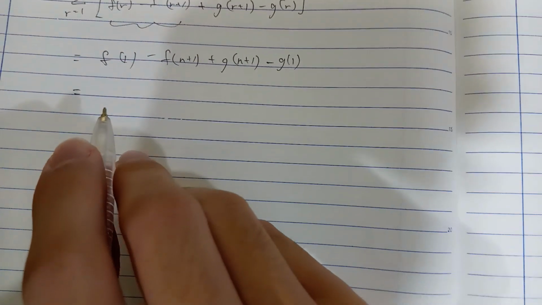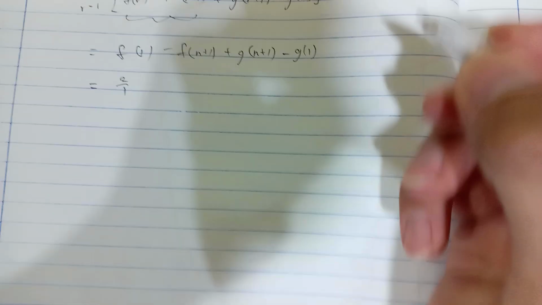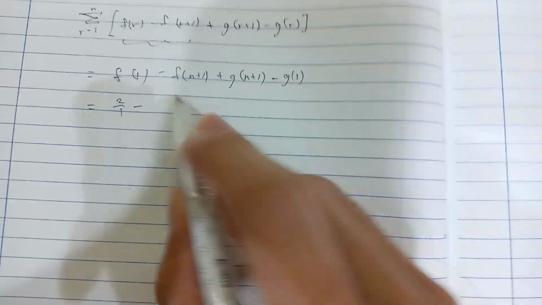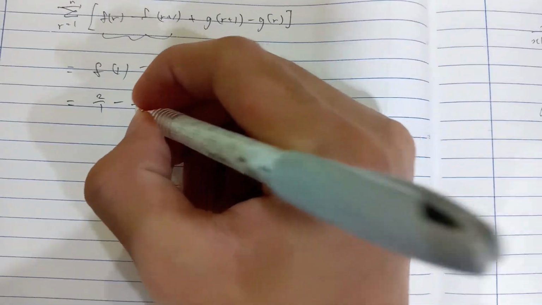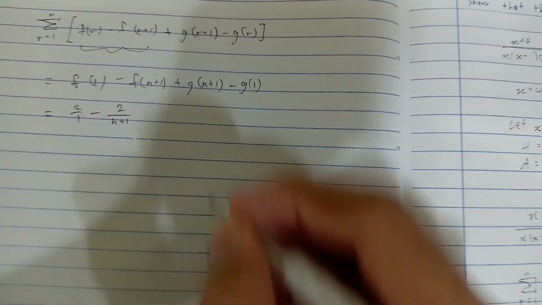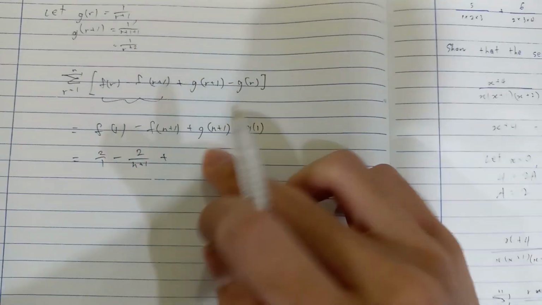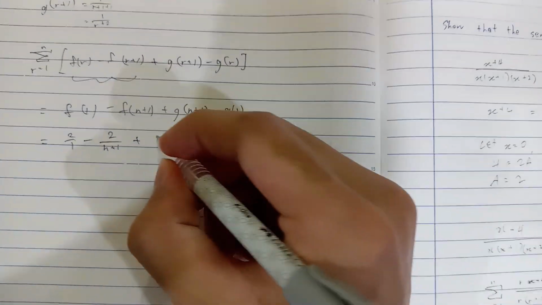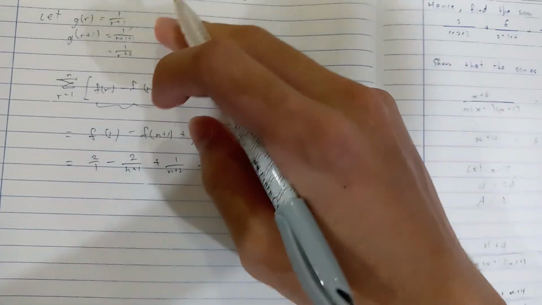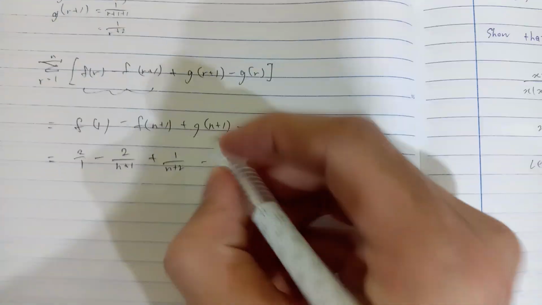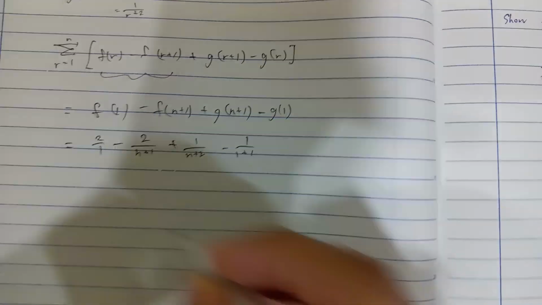So you'll get f(1) is 2 over 1, then minus, this one is n, so 2 over n plus 1, then plus g(n+1), which would be 1 over n plus 2, then minus g(1), which is 1 over 1 plus 1.